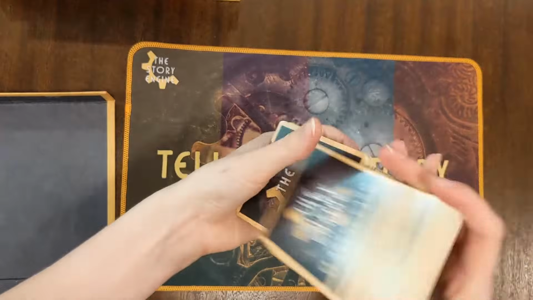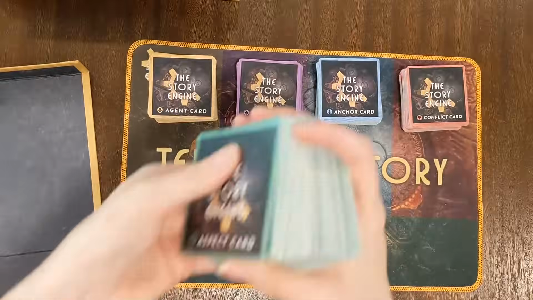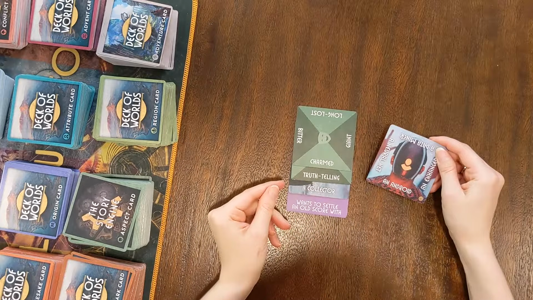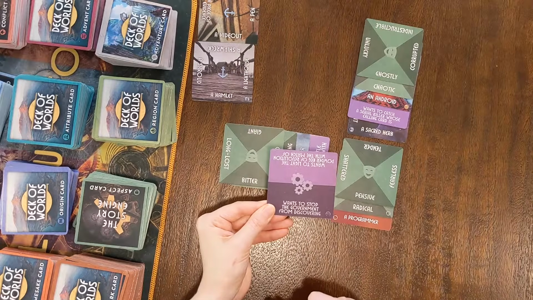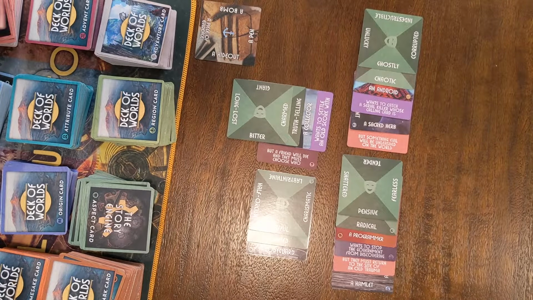Today we're going to be generating a novel idea using the Story Engine cards. The Story Engine deck is a deck of 5 different types of cards: agent cards, aspect cards, anchor cards, engine cards, and conflict cards. Together they work to create the basic elements of a story. And in this video I'm going to show you a method that I have come up with to create a very quick and mostly complete novel idea.